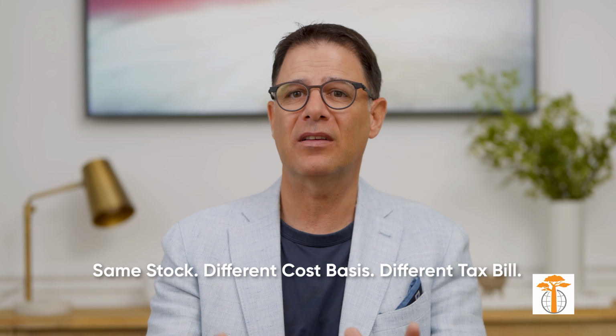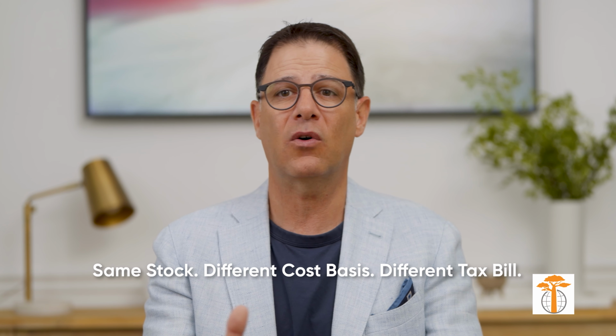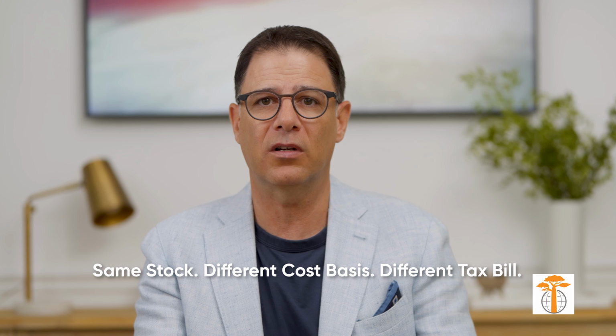And while you're getting the same sales price for each share, the tax you'll owe could be 5 times higher for the older lot you bought back in 2021. So at Baobab Wealth, we always stress it pays to be strategic about which shares you sell.